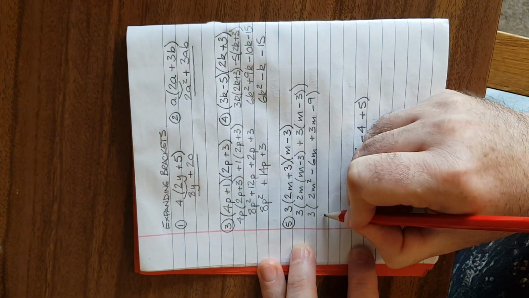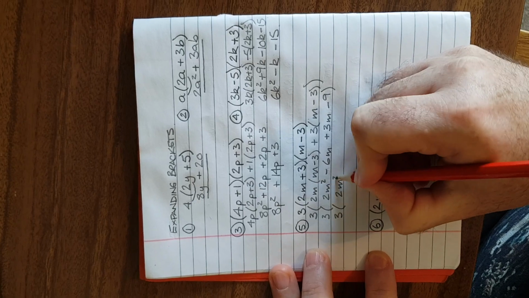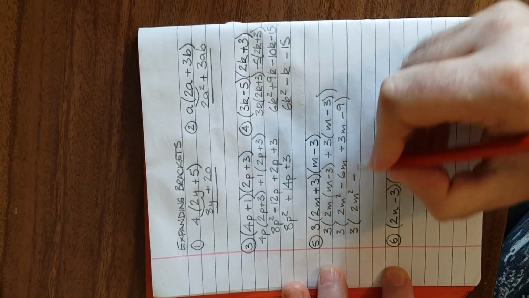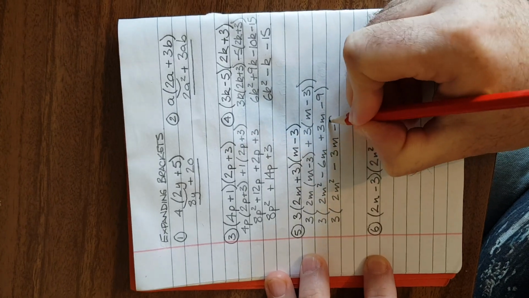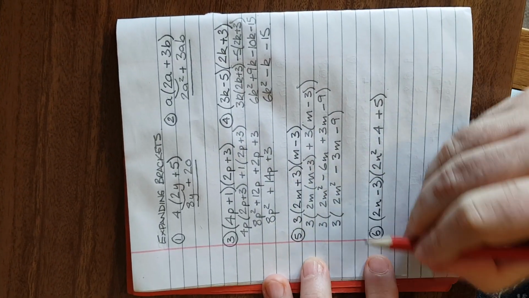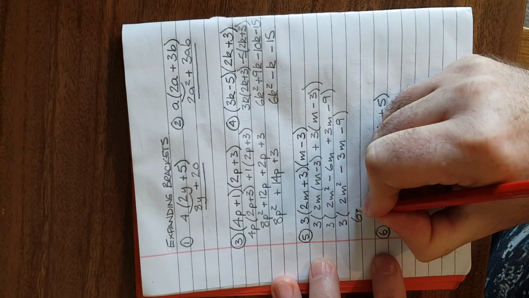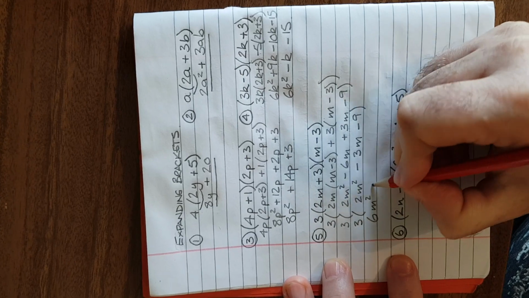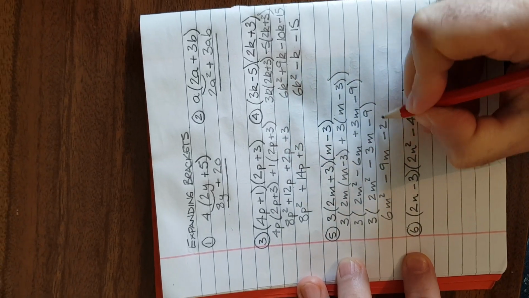Tidying up the middle terms, 3 lots of 2m squared, minus 3m, minus 9. And then because we have a coefficient at the front of 3, we have to multiply everything by 3. So that becomes 6m squared, take away 9m, take away 27.